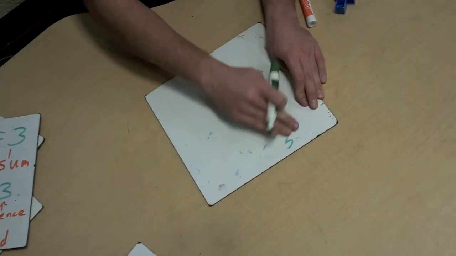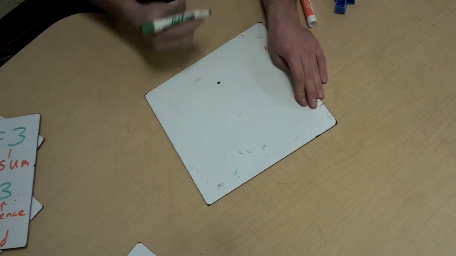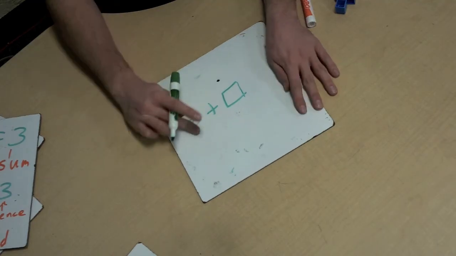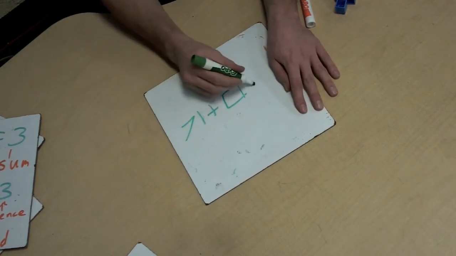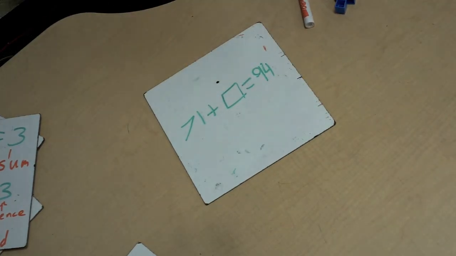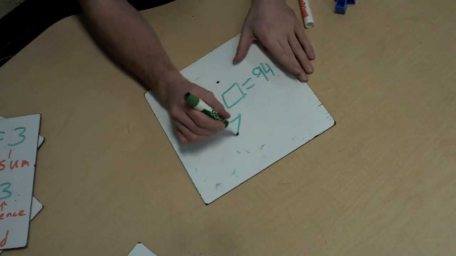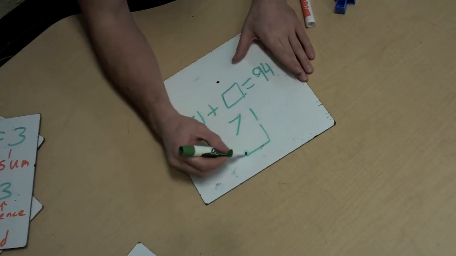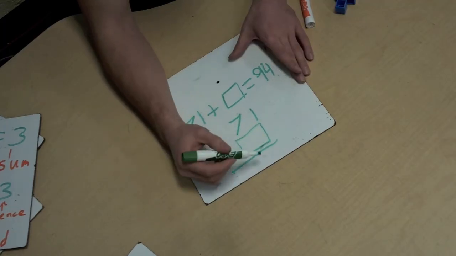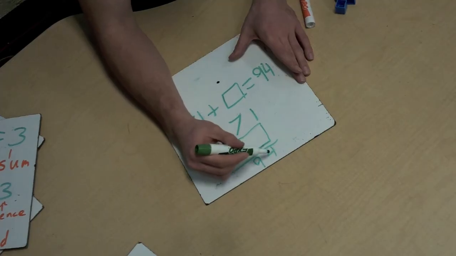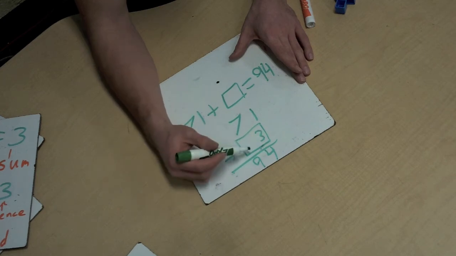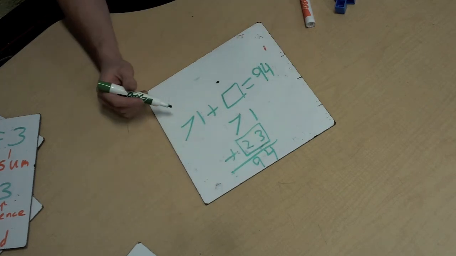Now, we get into double digit and triple digit open number sentences. So 71 plus blank equals 94. So if we write that vertically, it becomes a very easy problem. You should always start with the ones digits. 1 plus what equals 4, 3. 7 plus what equals 9, 2. So that's another way to solve open number sentences.